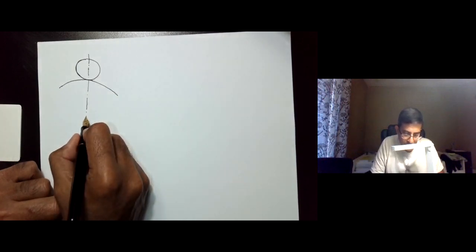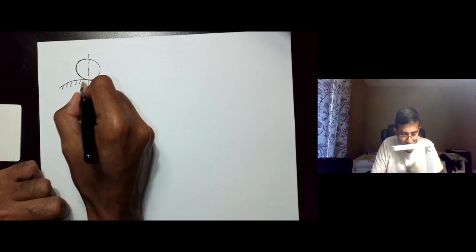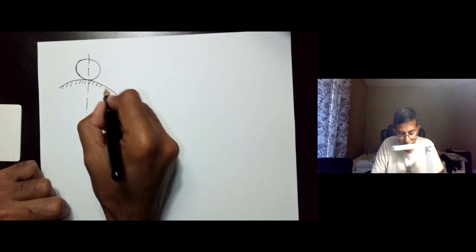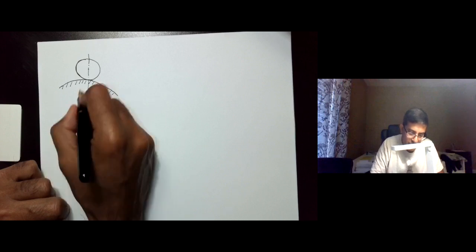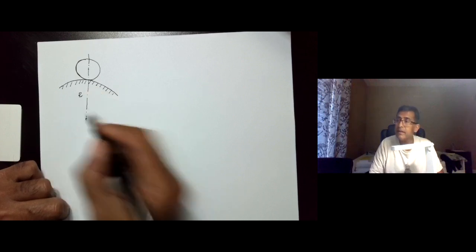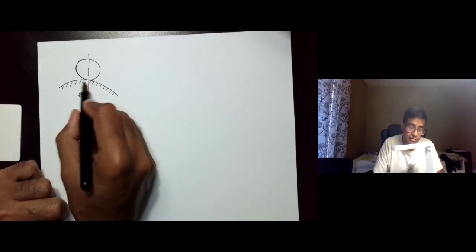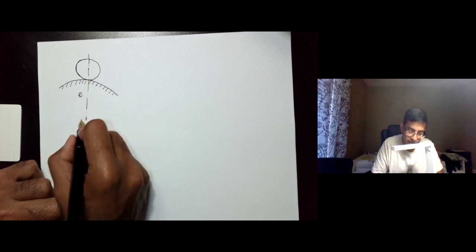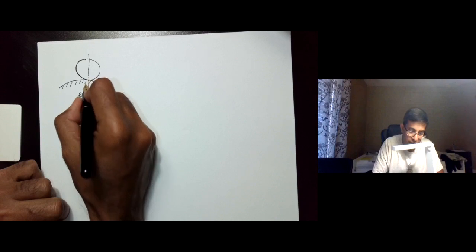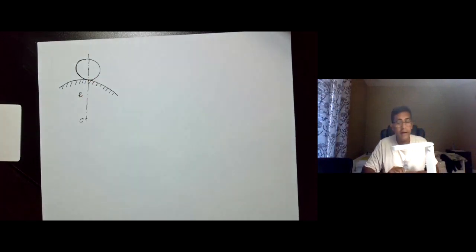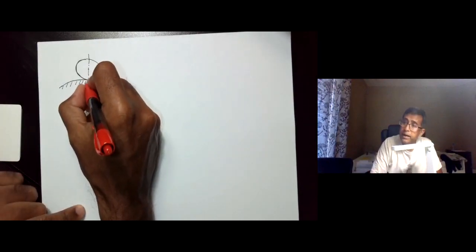the radius of curvature of this path, so this is a fixed path, or this is a fixed surface, is capital R. Let's say that at this instant the center of curvature of this path is C. Then the distance from C to this point, let's denote this point by O prime.